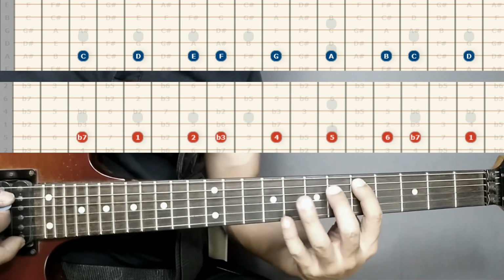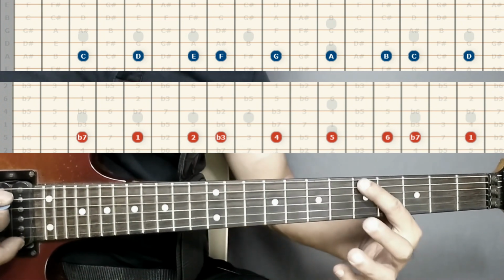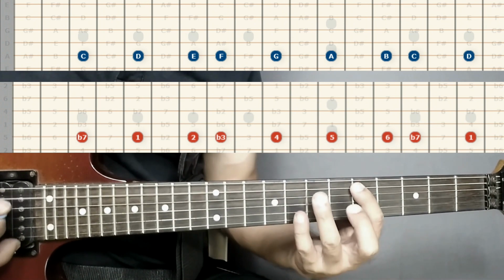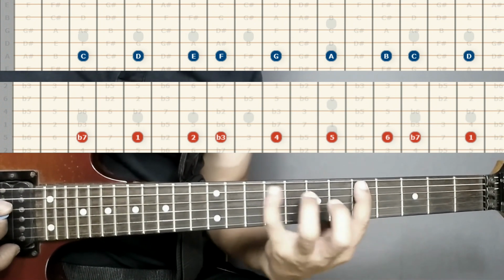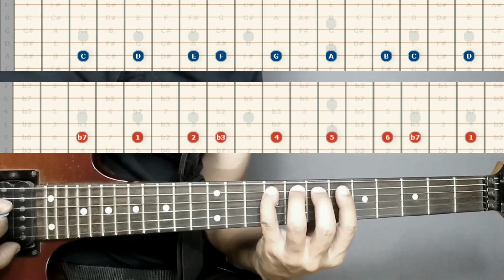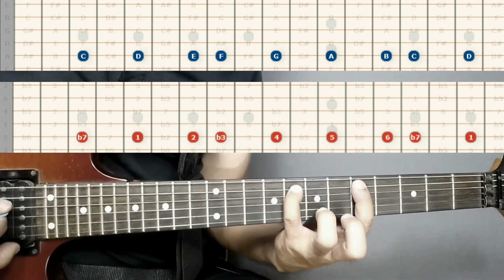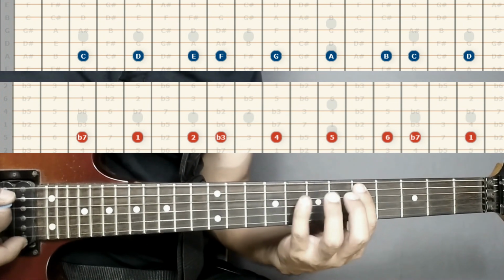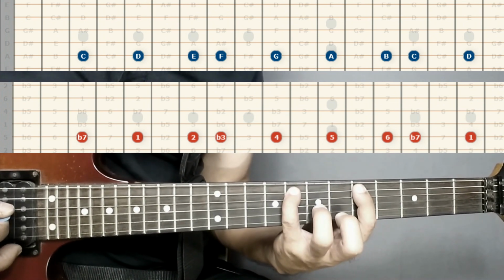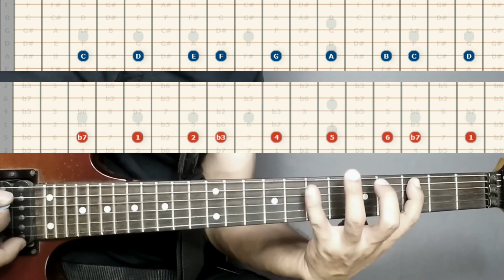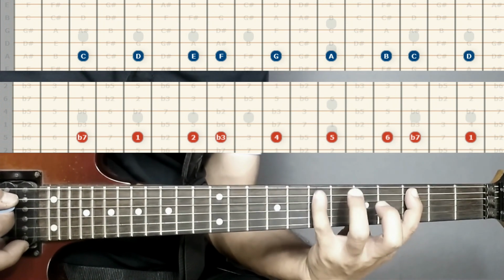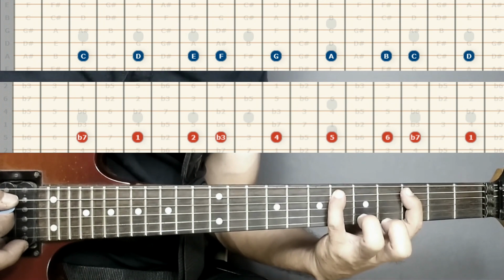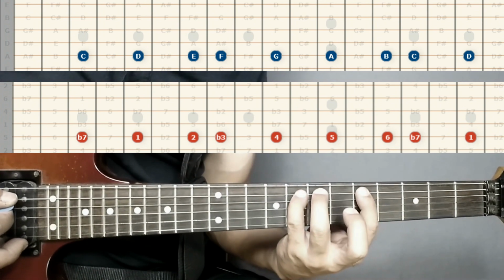But this time when you make D as number 1 and you get the third, 1, 2, 3, instead of 4 half steps away from D, it becomes 3 half steps away from D. So we now call it a minor third. Remember, when you play the major third a half step down, you call it a minor third.